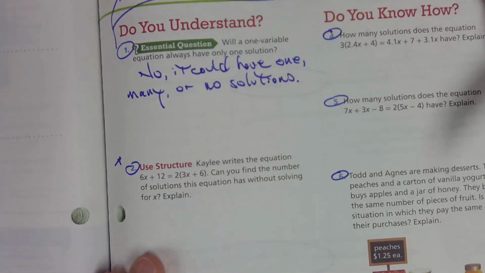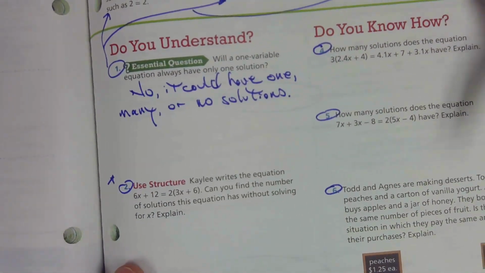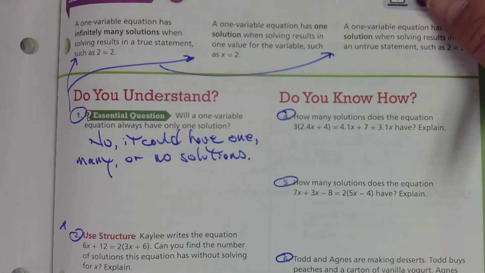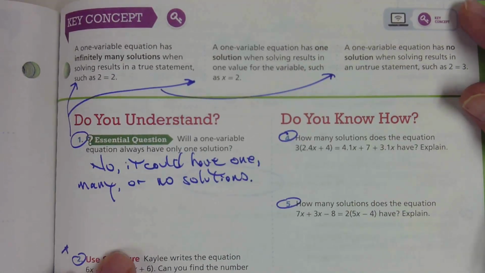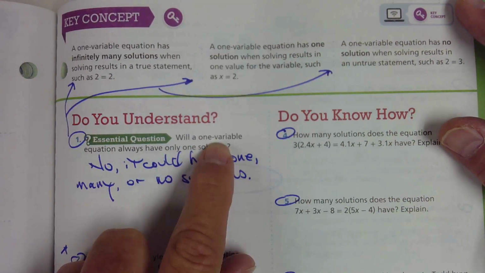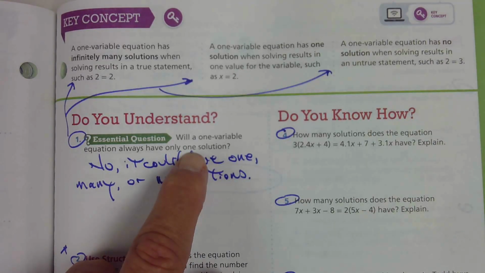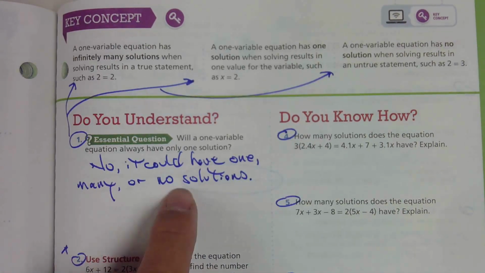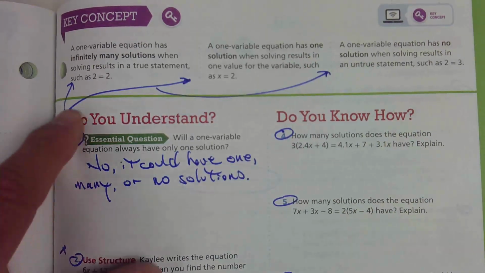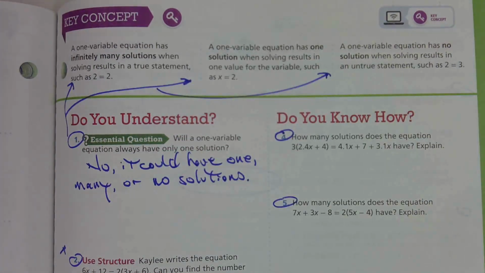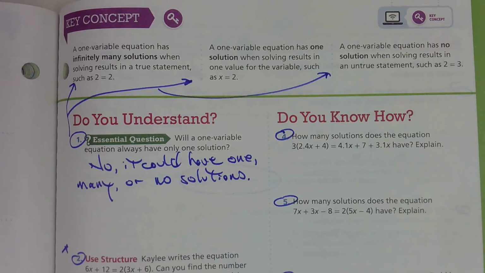So, back to what we were doing here before students were complaining about their work. So, number one here, will a one variable equation always have one solution? They're talking about one variable, x or w or z or whatever it is. No, it could have many solutions or no solutions. And so I just drew the arrows up here because they explain that. All right. Number two.